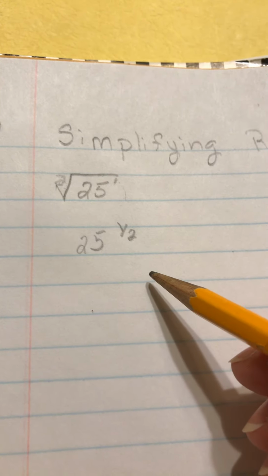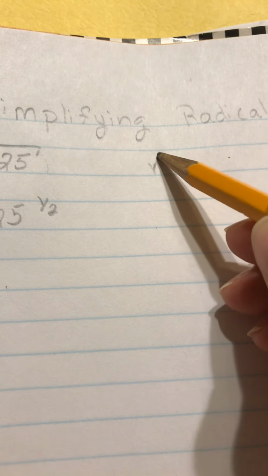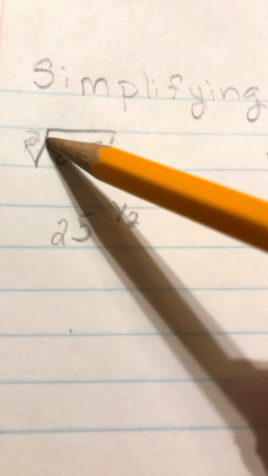But let's go back to what we're doing right here. Basically, we're trying to find the square root of 25. That means, since this is understood to be a 2, how many perfect pairs can we get out of this? Well, we all know it's 5. We all know that the square root of 25 is 5. We get that. But let's see why.